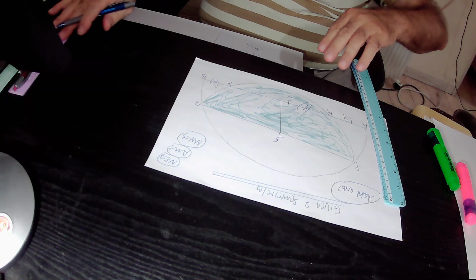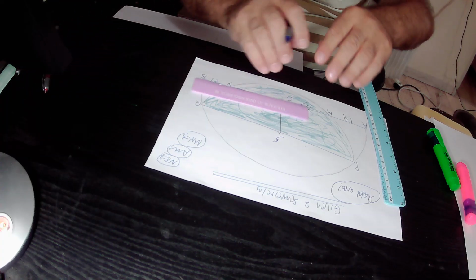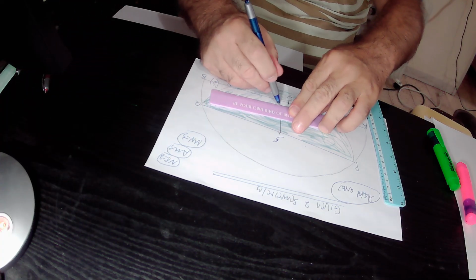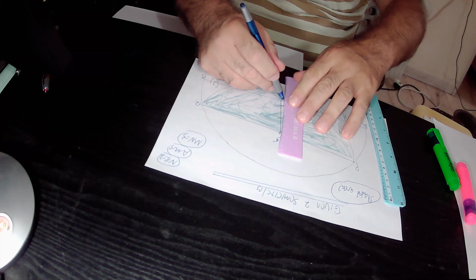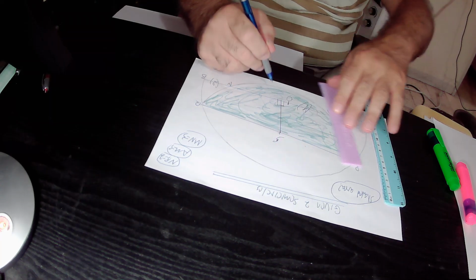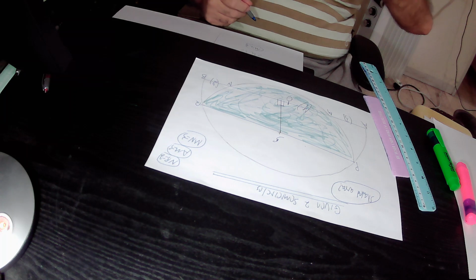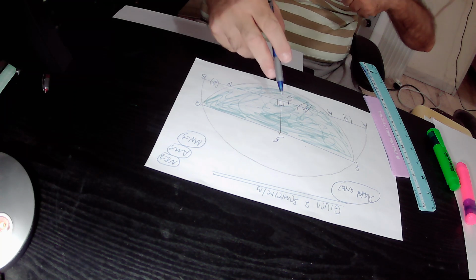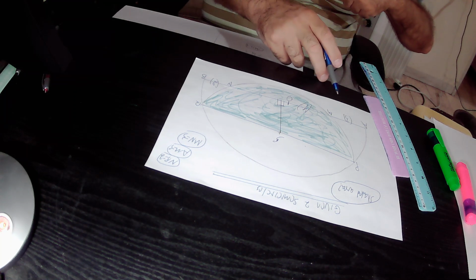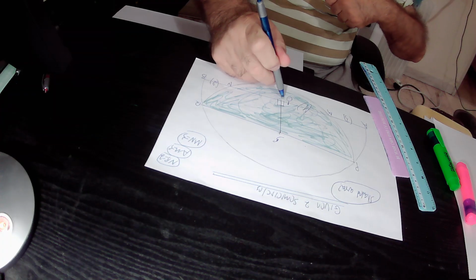So actually, this angle equals 90 degrees in its size, and this angle also equals 90 degrees according to our construction. We define the touching point of the perpendicular from point S on chord MN. This point is point T.